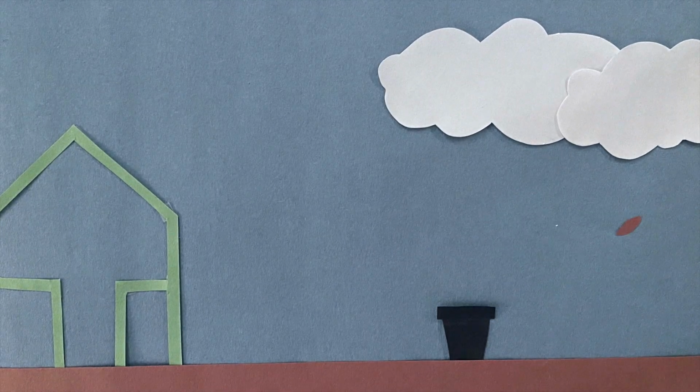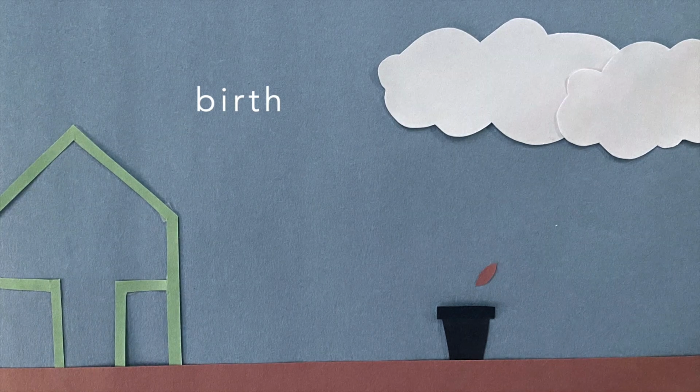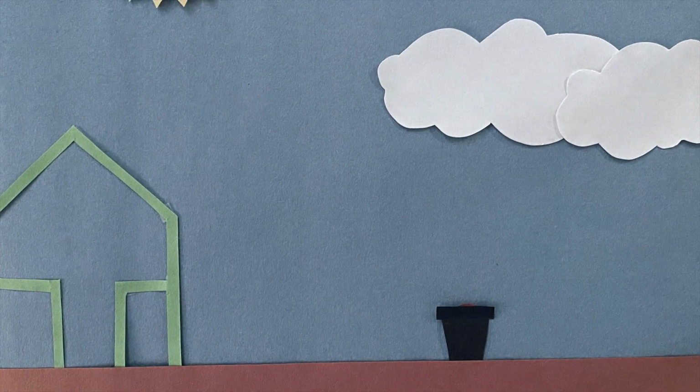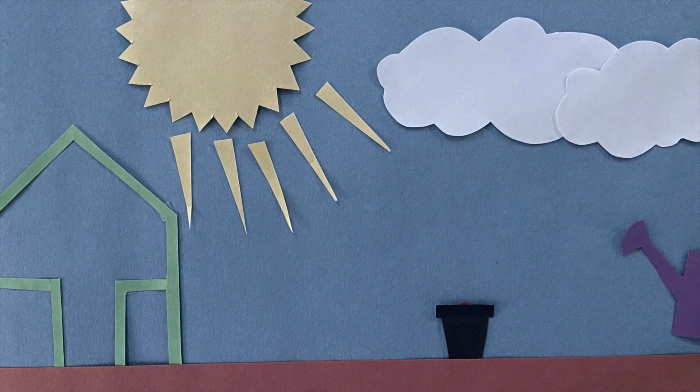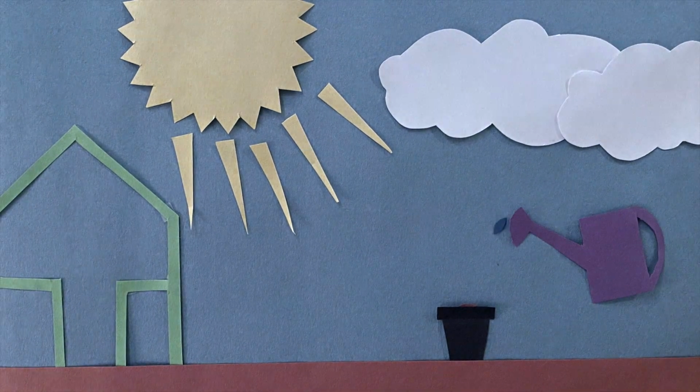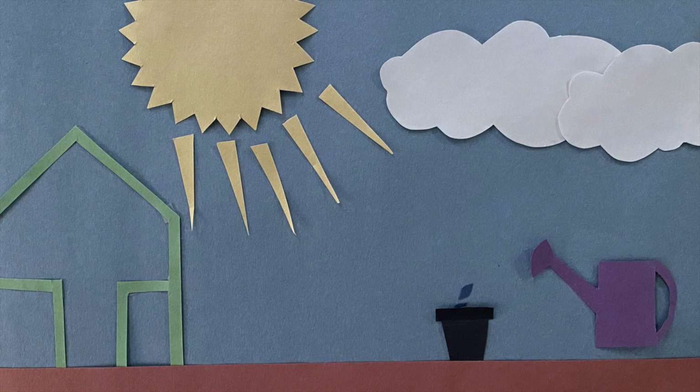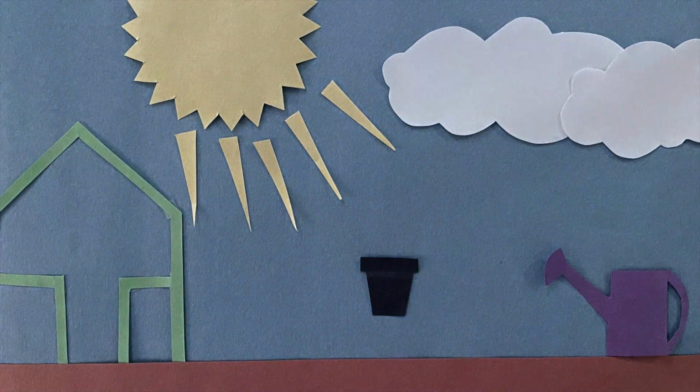Here at YGP, we sow all our seeds by hand. Inside each seed is a tiny plant and food supply to help it sprout out of the seed. The seeds need sun, water, and air to germinate, which means to sprout up and above the soil. Growth is the second stage.